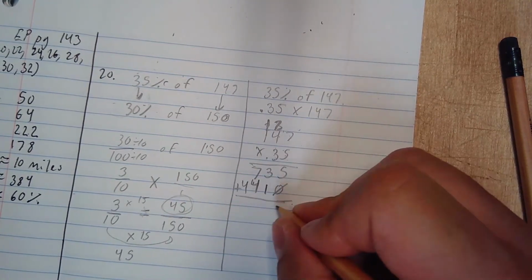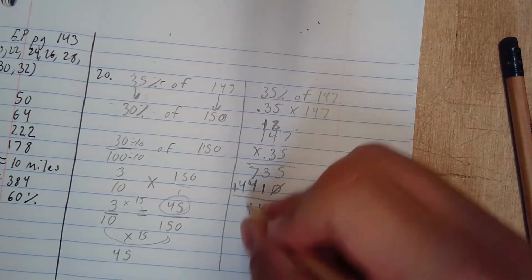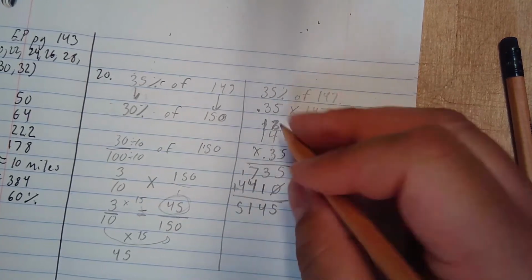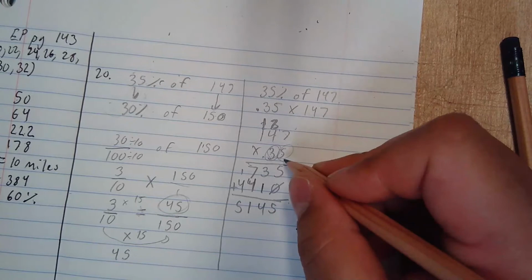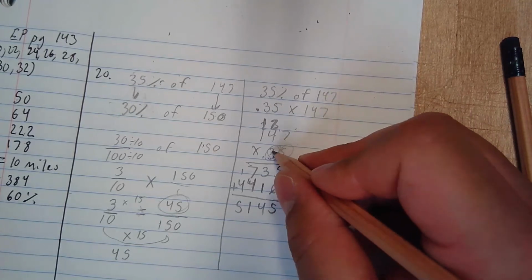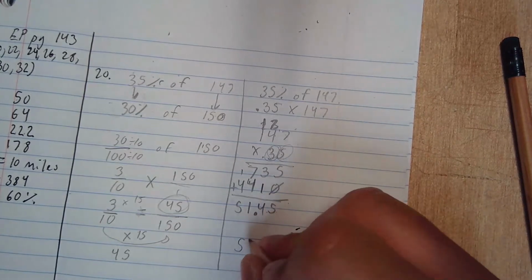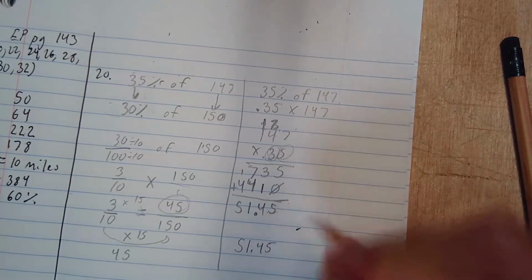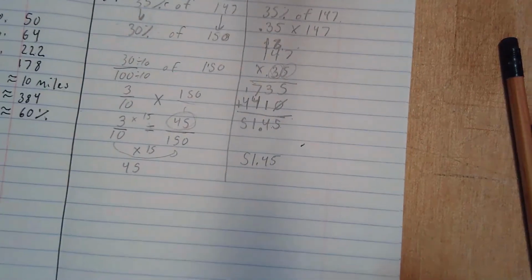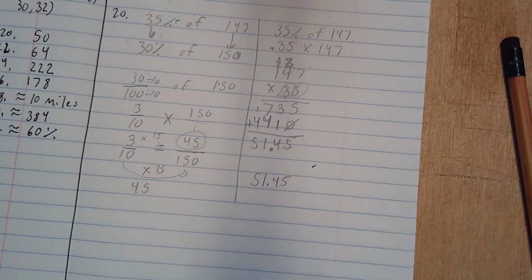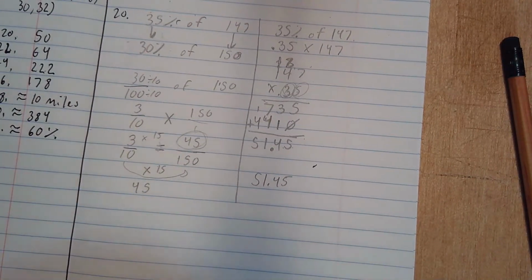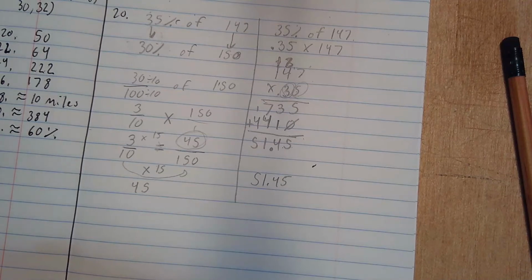I'm going to add that together. Here's my place value holder. 5, 4, 11, 5. However, I did have two decimal places, so the real answer is 51.45 without estimating. I got 45 and the book says 50. Obviously 50 would be the better answer, but how did they get 50? How'd that work?